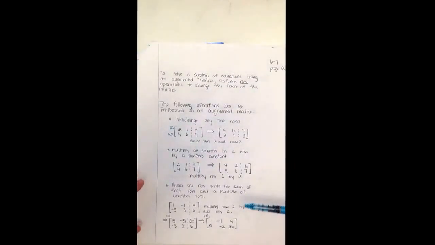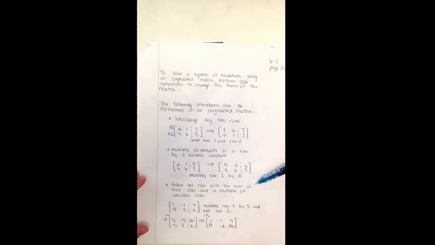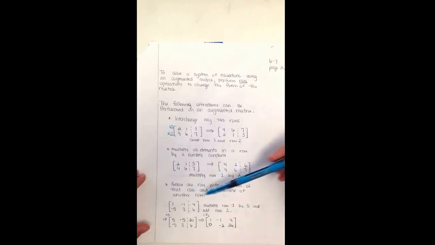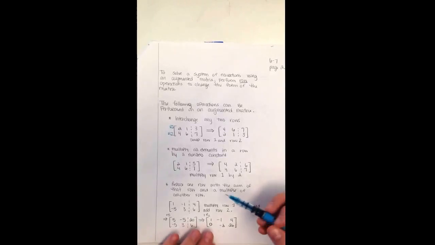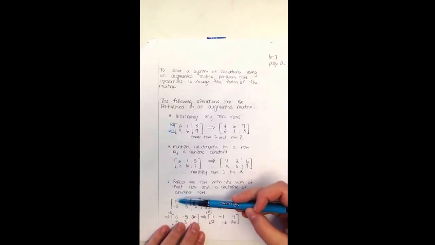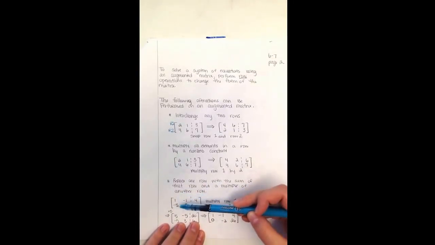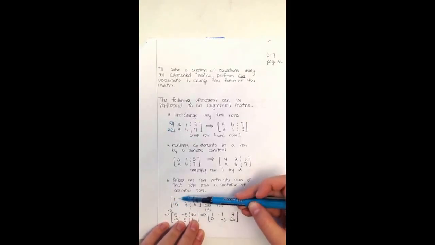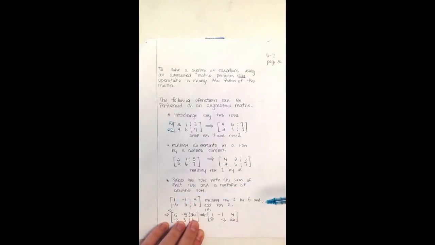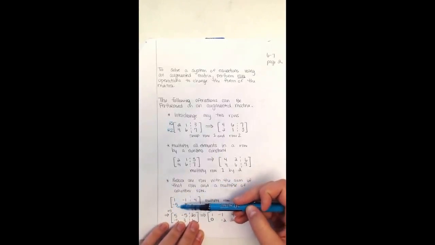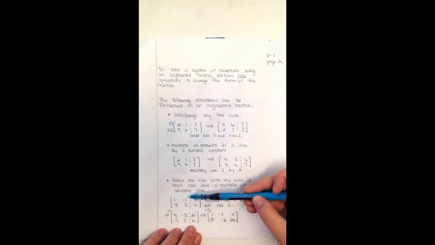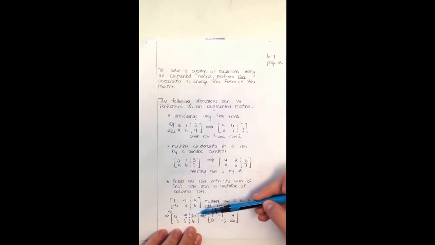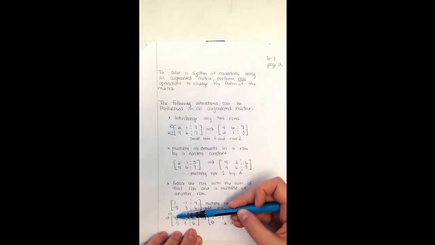Another operation is to replace one row with the sum of that row and a multiple of another row. That seems like a lot. I'm going to show you what I mean. So if I'm up here, I have 1, -1, 4, -5, 3, and 6. I want to make the 5 and the 1 match up so that I can get rid of something. So I'm going to multiply row 1 by positive 5 so that they match up. So now I get 5, -5, and 20. And these match up so that I can get rid of them.